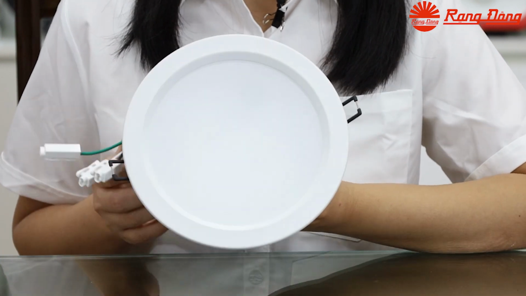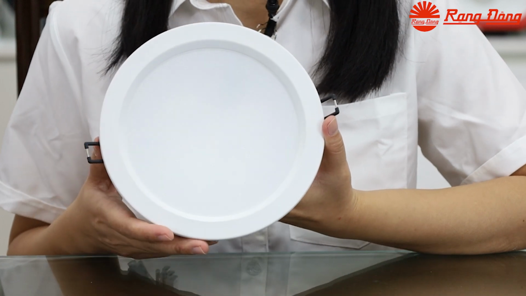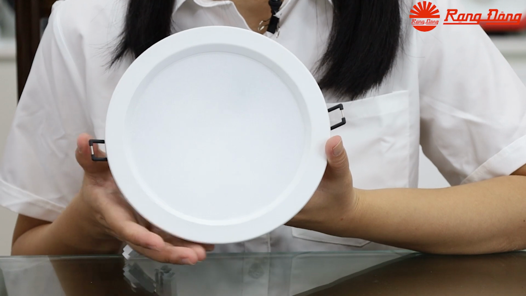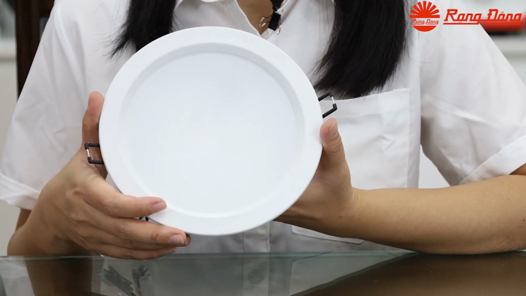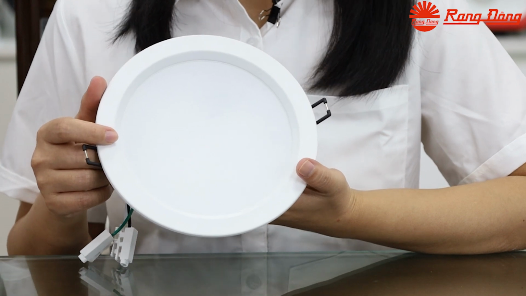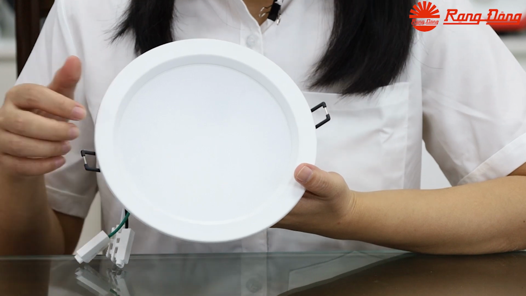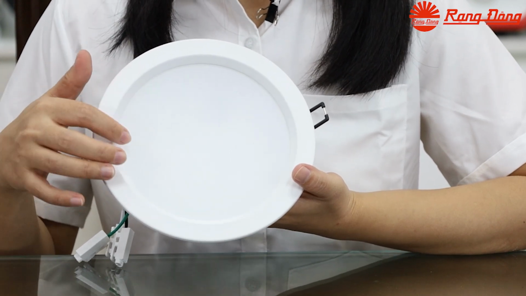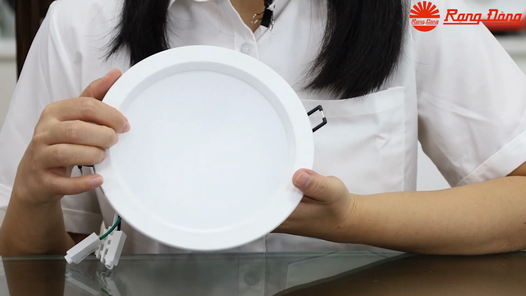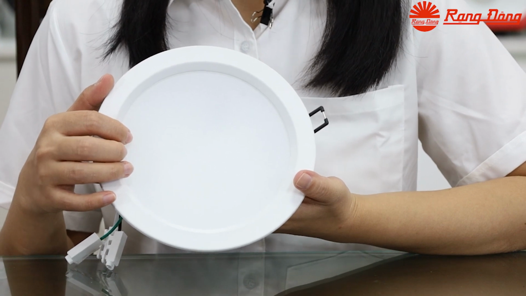Let's have a look at the appearance and structure of this DOB type. It has the same structure as the external driver type, an aluminum alloy housing with high heat dissipation, coated by ESD painting. The PS material for the diffuser has high optical transmissivity, giving a uniform output light.